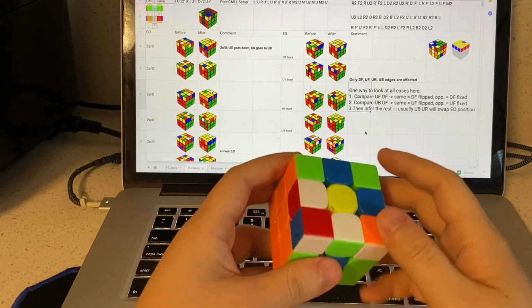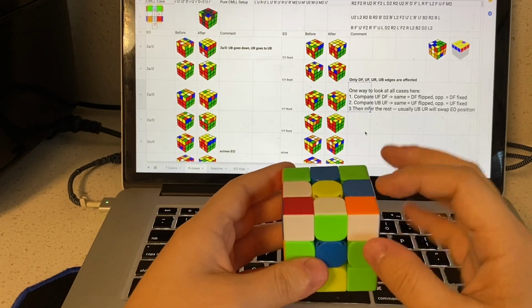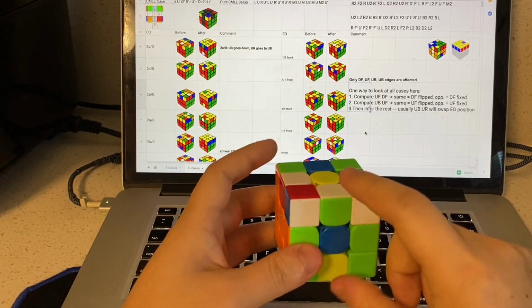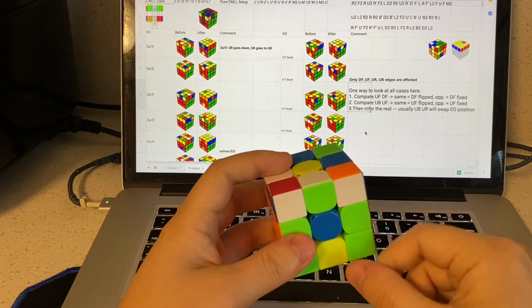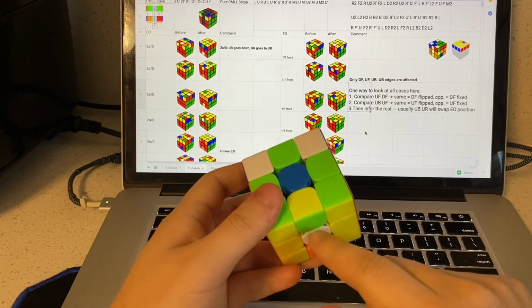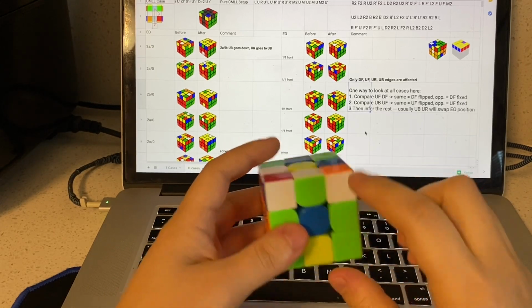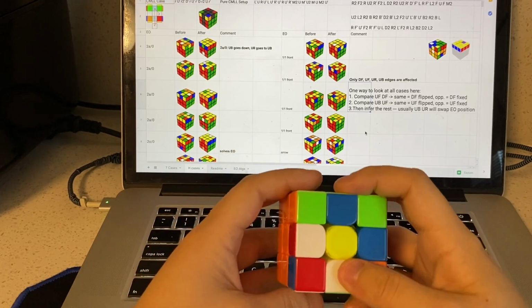Right, so here are the rules. Same CML case, you AUF first, and then you compare a pair of edges. So UF, DF, you compare if they're the same or opposite. If they're the same, then DF will be flipped, like whatever the current EO is, it's going to be the opposite of it. And if they're opposite, then DF will stay fixed as is. The same rule applies to this pair.